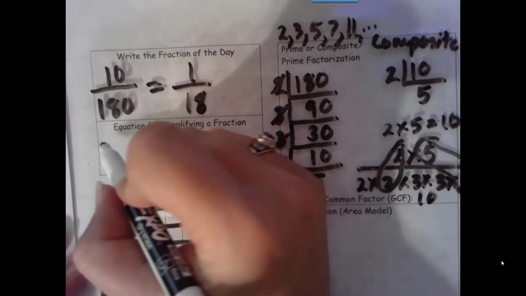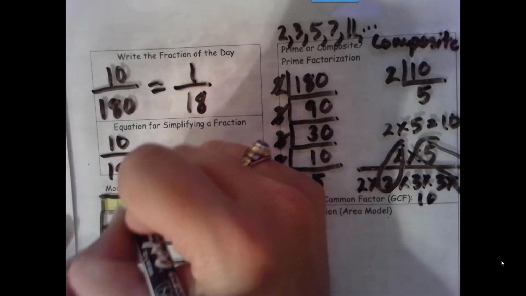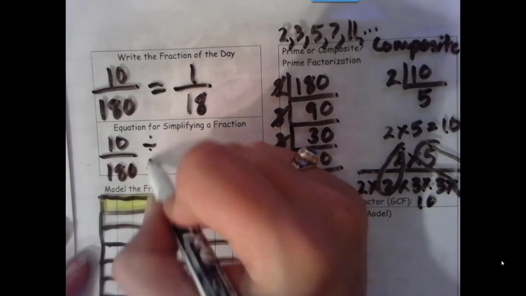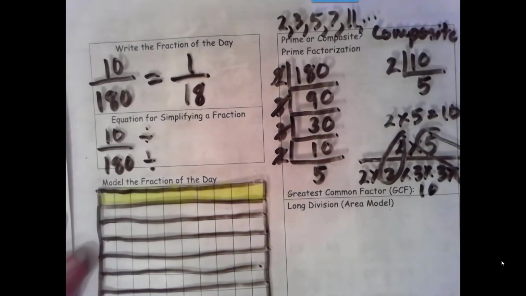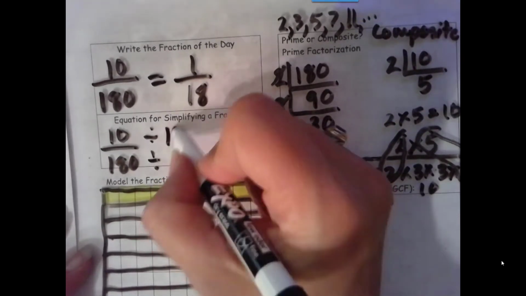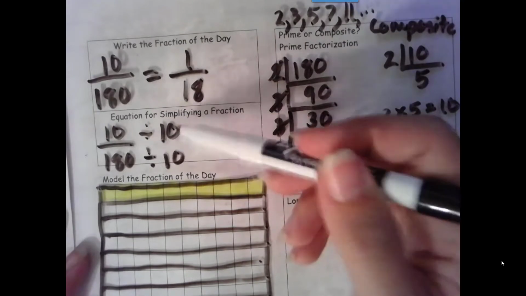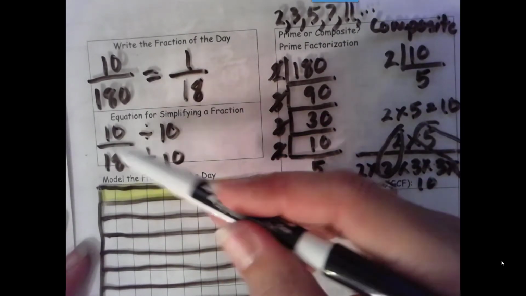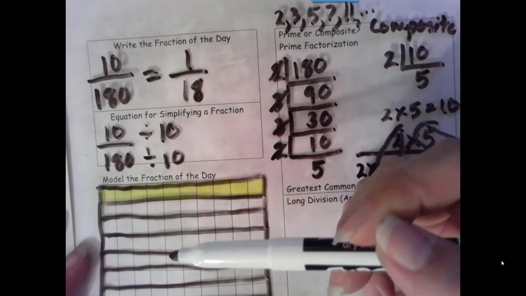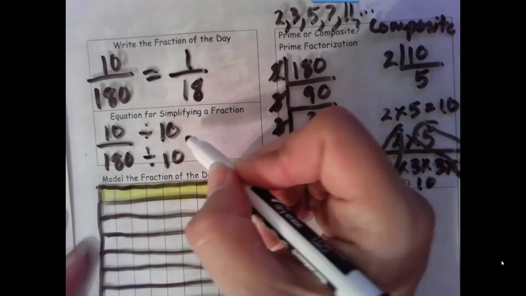Okay, let's go ahead and prove it with our algorithm, because we always want to try to prove it in as many ways as we can to see if we come up with the same answer. We're going to divide by our greatest common factor, and it always stays the same because the whole thing was put into groups of 10 and the shaded area was put into groups of 10, so these will always be the same.